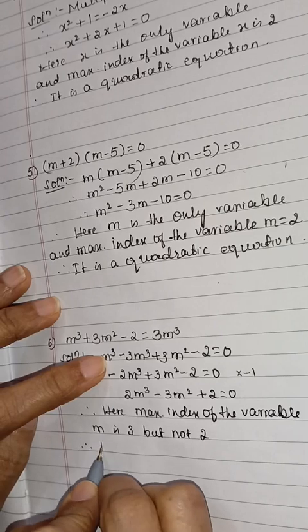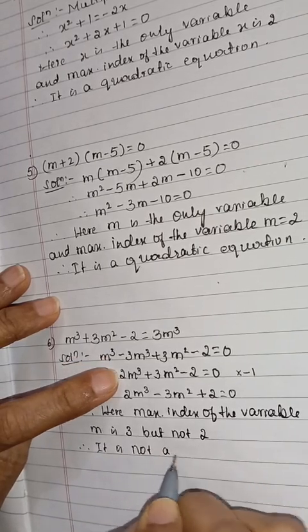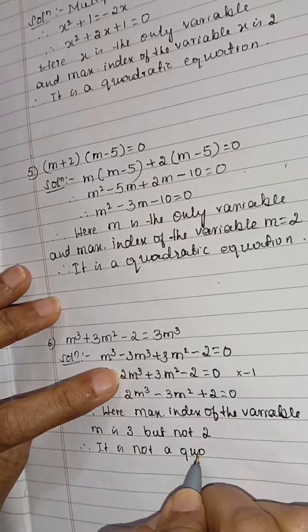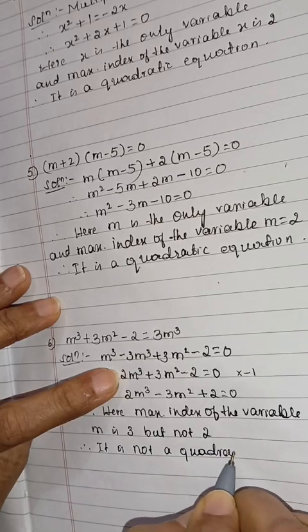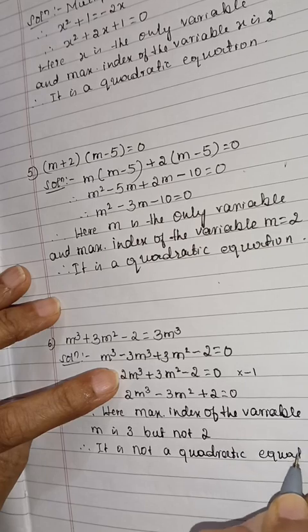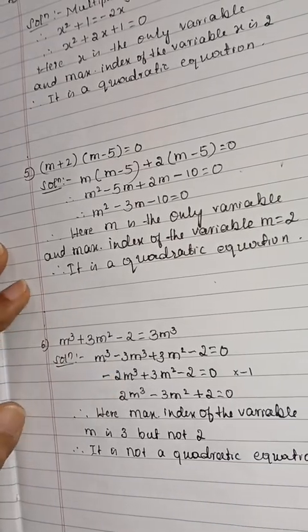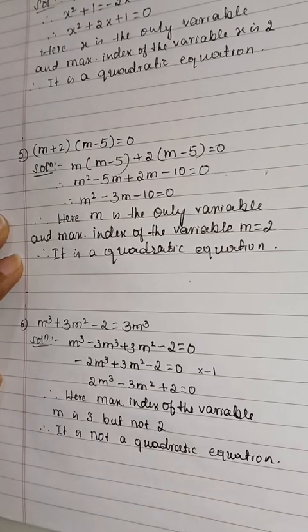Therefore it is not a quadratic equation.